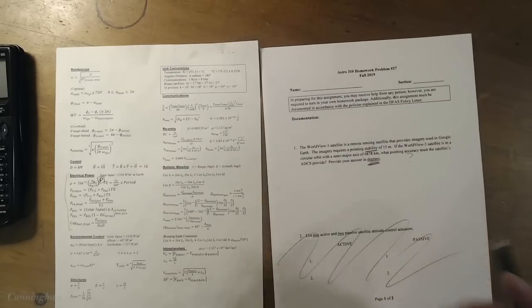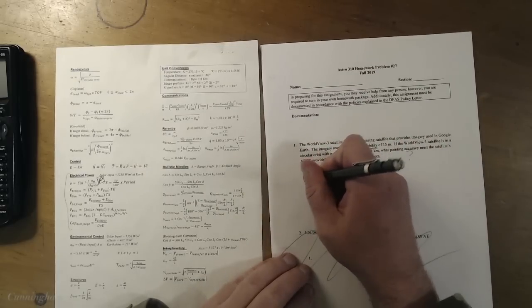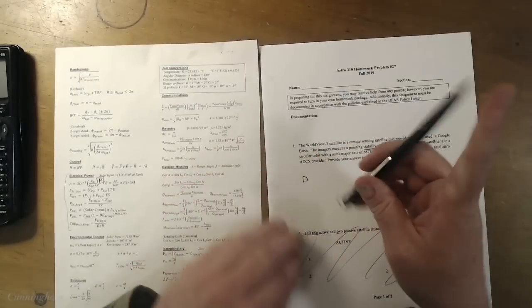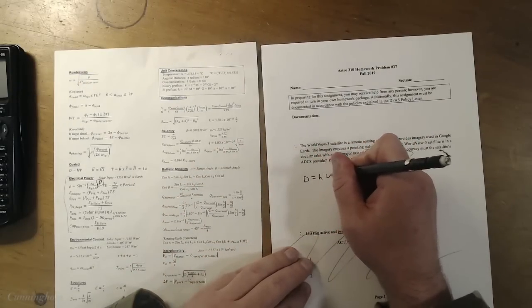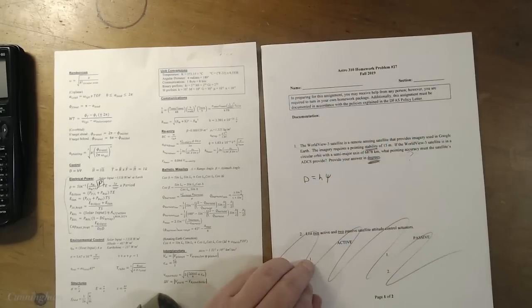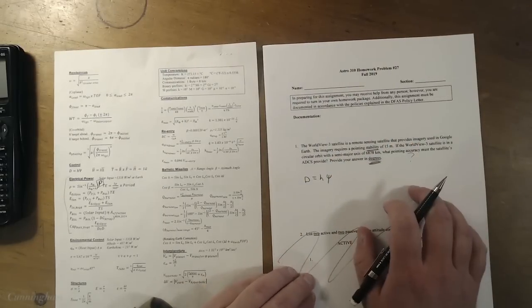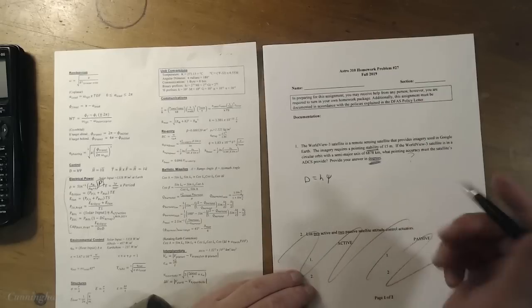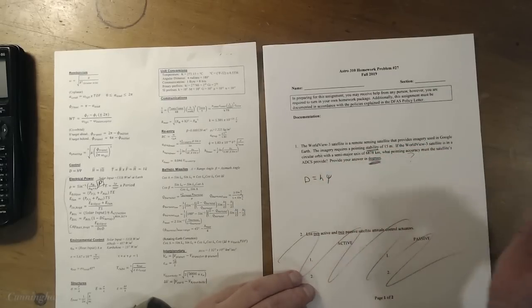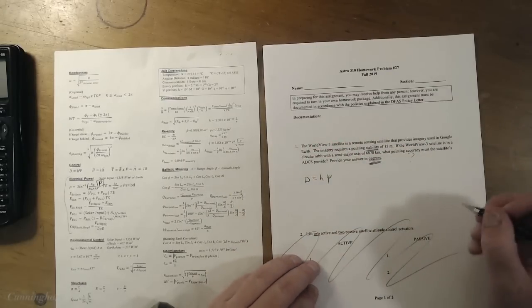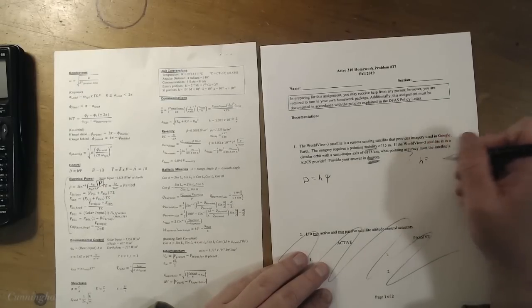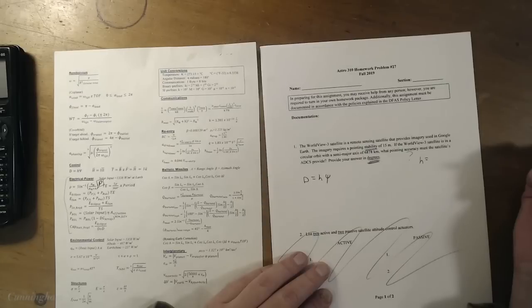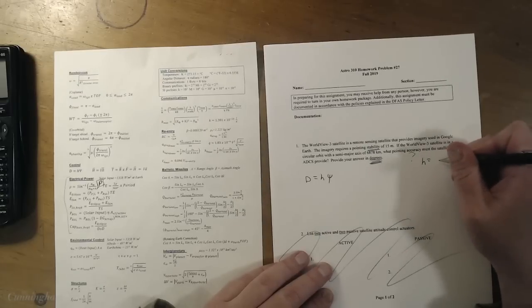Okay, here's the equation that we use. D equals H psi. That's what we call that. Looks like a little pitchfork. D equals H psi. So basically, what you want to do here is first of all, H is height. They gave us the semi-major axis. They did not give us the height. So we need the height.